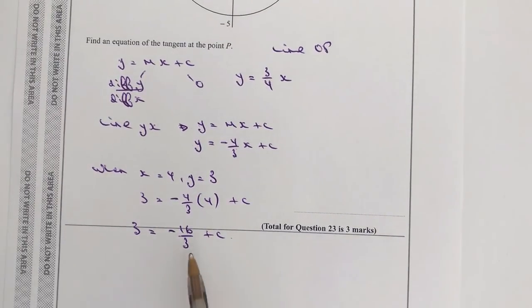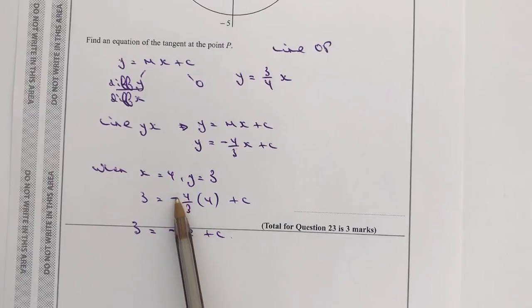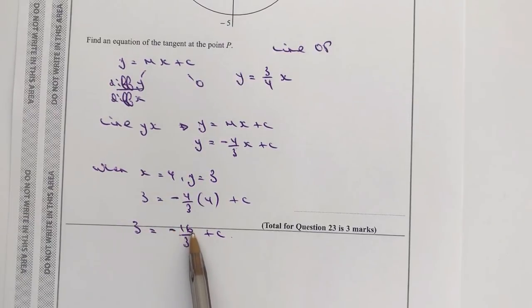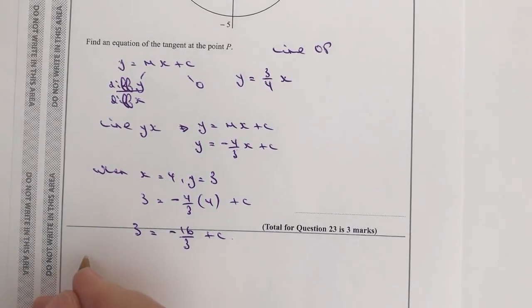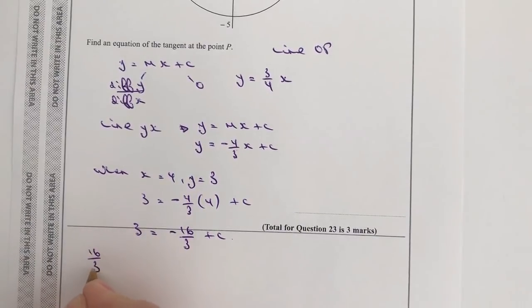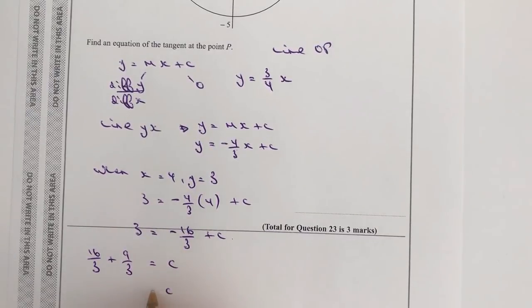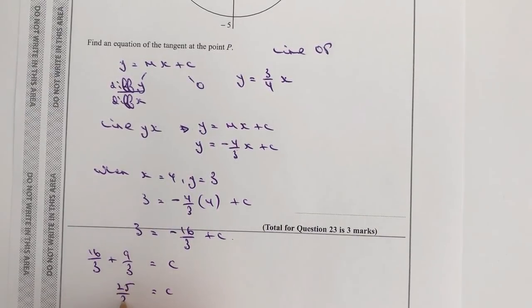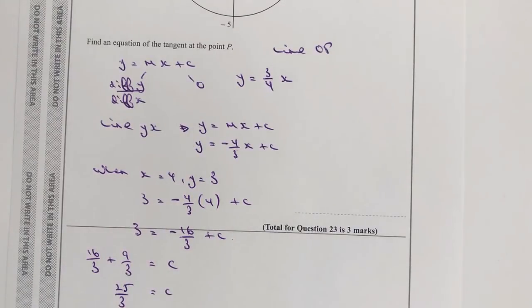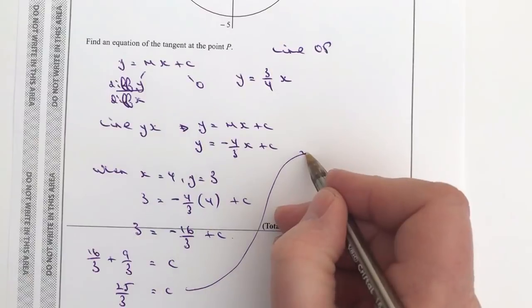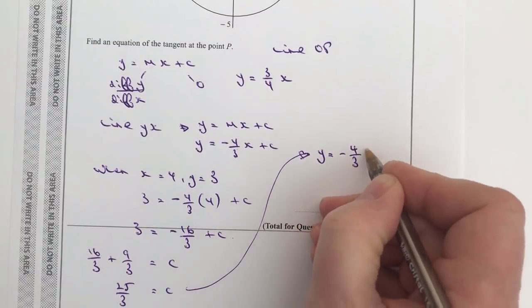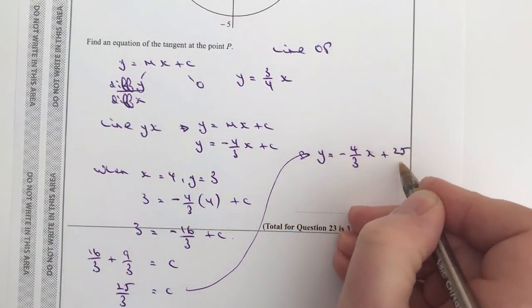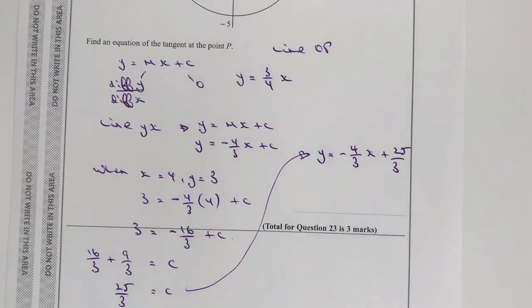Okay, so what I'm going to do is add 16/3. What I've done there is minus 4 times 4 is minus 16. So I'm going to pull this over to this side, but rather than writing 3 wholes, to make it easier on myself I'll put 9/3. So 16/3 plus 9/3 equals c, so therefore c equals 25/3. Okay, a bit of an awkward one to deal with, but basically the equation of the line is y equals minus 4/3 x plus 25/3, and actually that's the answer to the question.